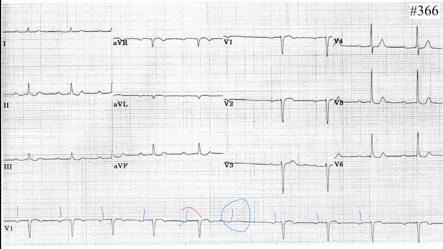I think the second one is the last one. This is the unconducted beat. So the last PR should be compared to the first conducted PR, and the last one is longer than the first one, so they are not equal. Meaning Mobitz type 1. So that's a Mobitz type 1, second degree AV block.